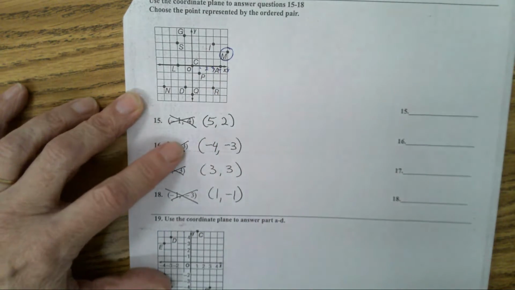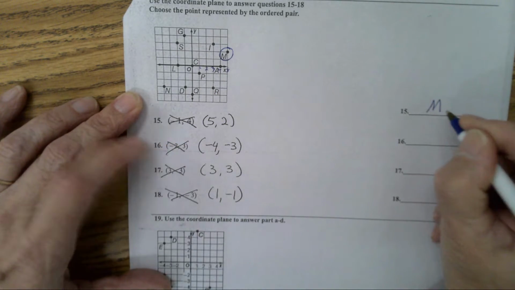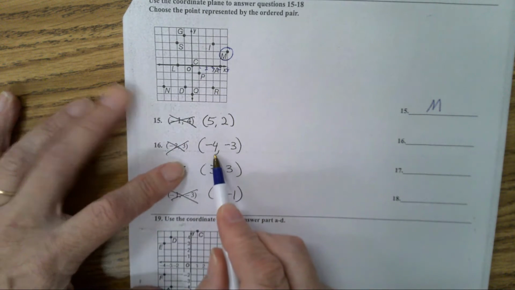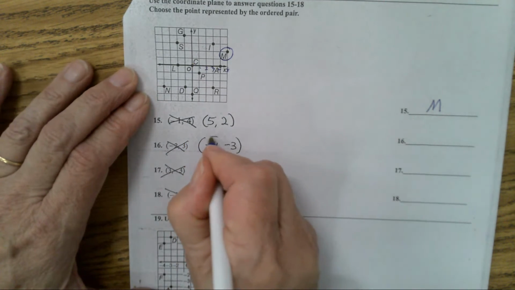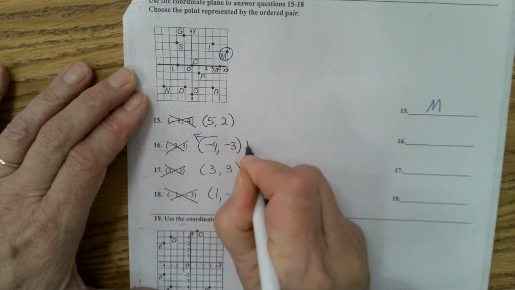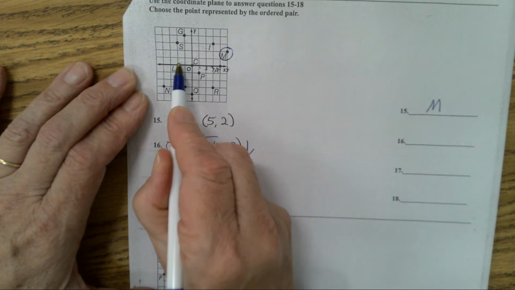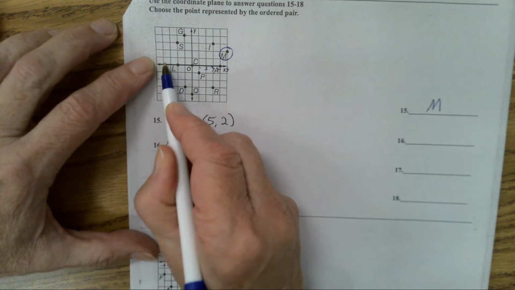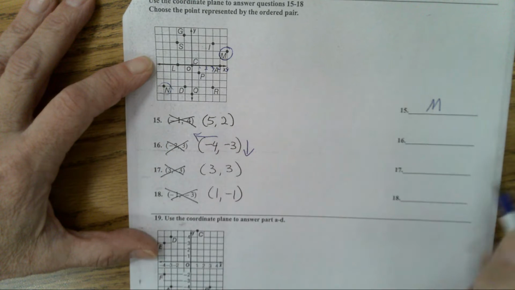Did everyone see how I got point M? Okay. (-4, -3). Start at the origin. -4 means you're going to go left. -3 means you're going to go down. 1, 2, 3, 4. Now I'm going to go down 3. 1, 2, 3. You end up on point N.